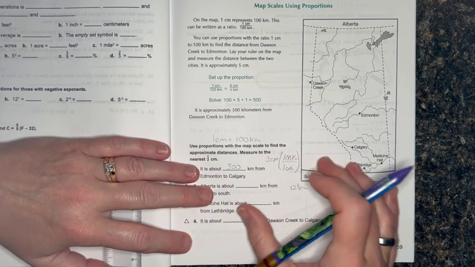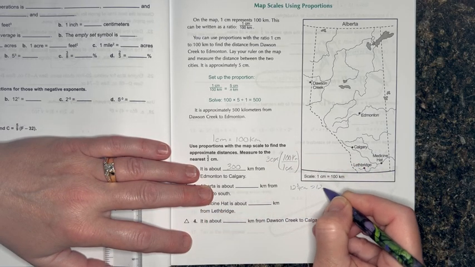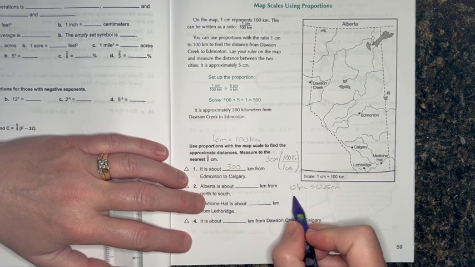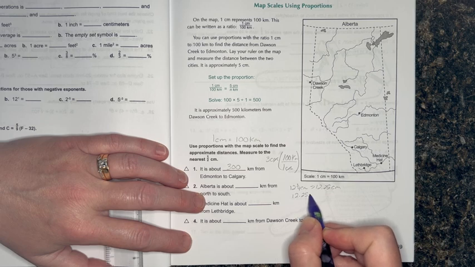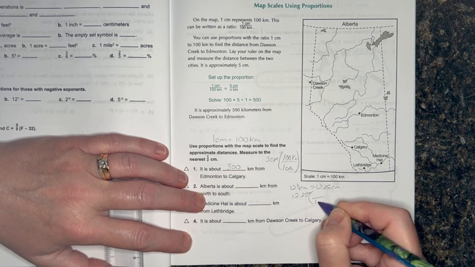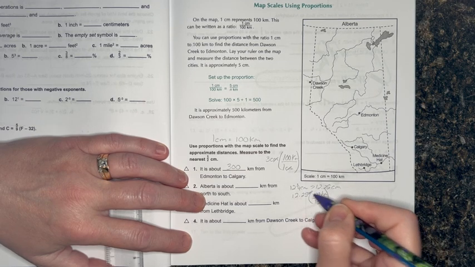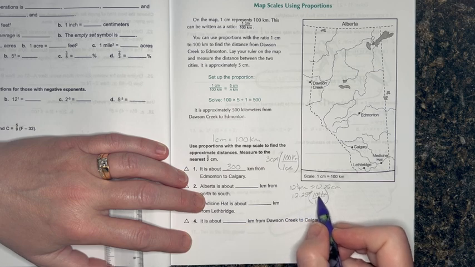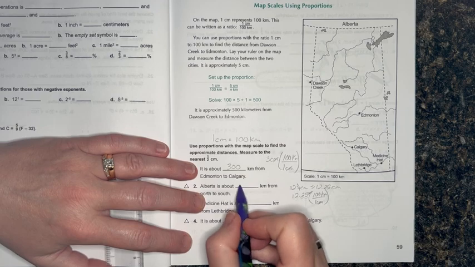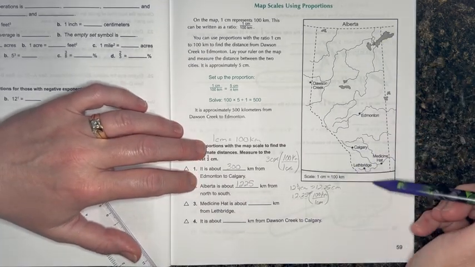Actually, I'm going to change it to a decimal this time: 12.25 centimeters. And we put our centimeters in the denominator and our kilometers in the numerator. So my centimeters cancel. I'm going to take 12.25 times 100, which basically means I'm moving my decimal 2 places to the right. So it's about 1,225 kilometers from the north to the south.